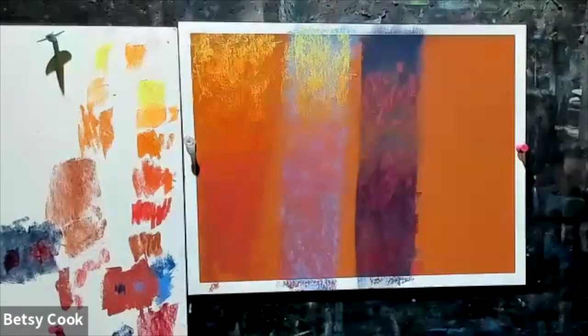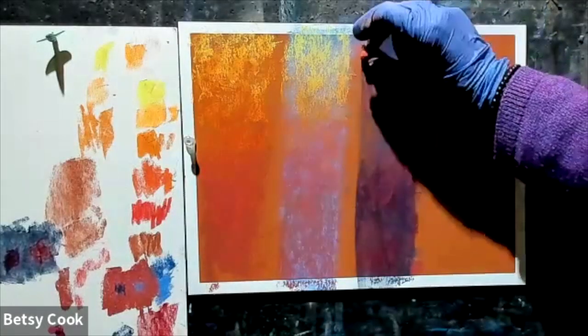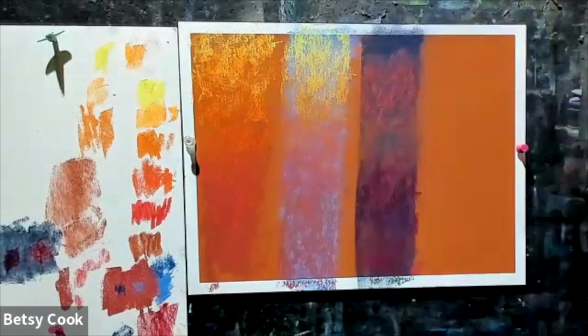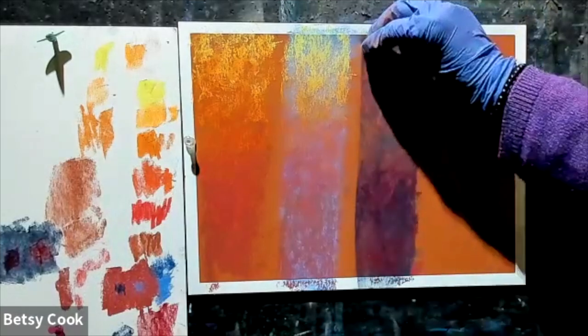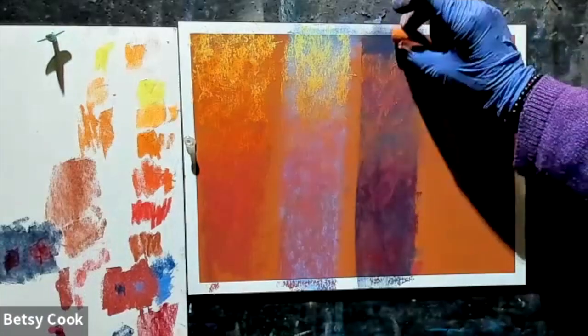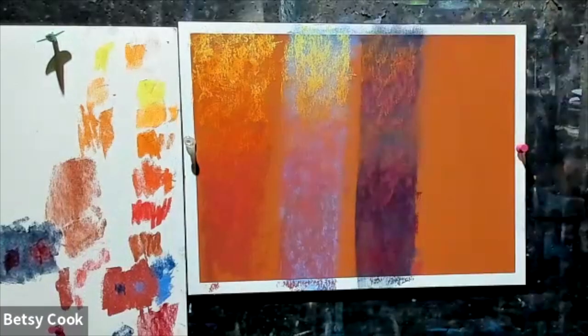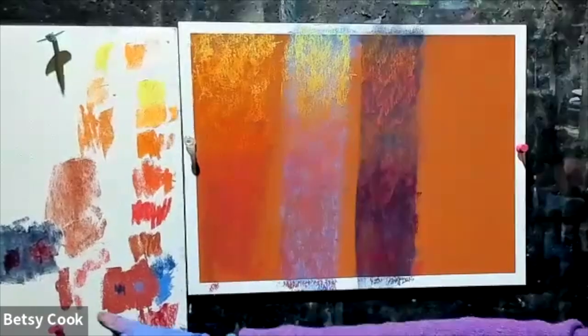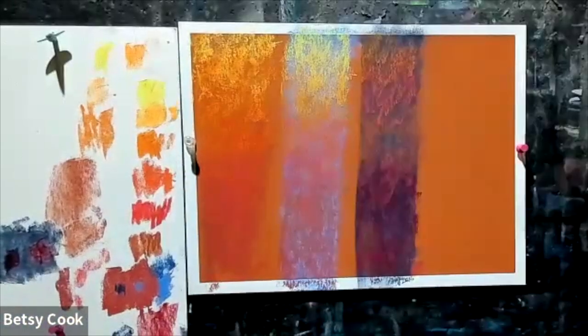What's that one? I really love this one. Oh, the blue? Yes, it's beautiful. Isn't that gorgeous? I know, I just picked up the same color twice. Now, the only thing I did differently is I added a red at the bottom. And I added that violet next to it.